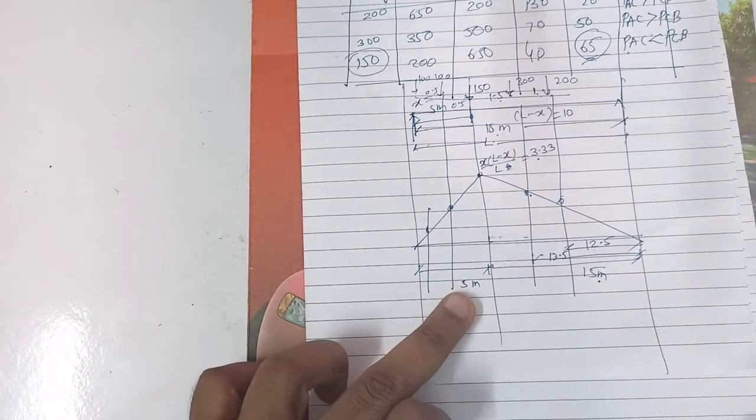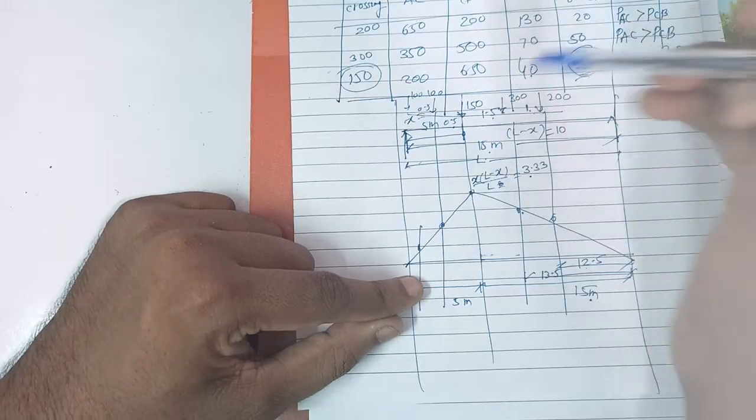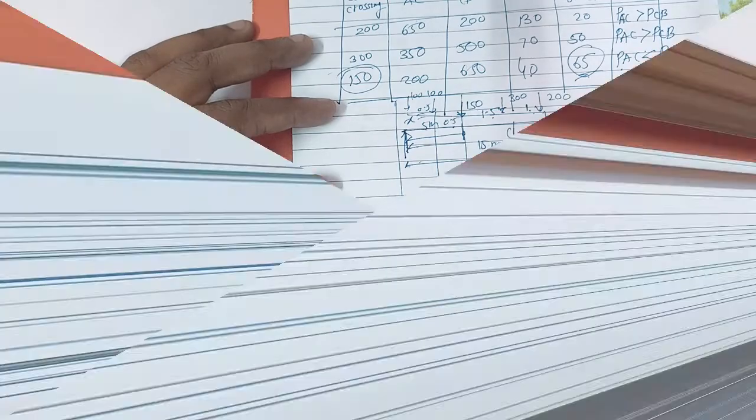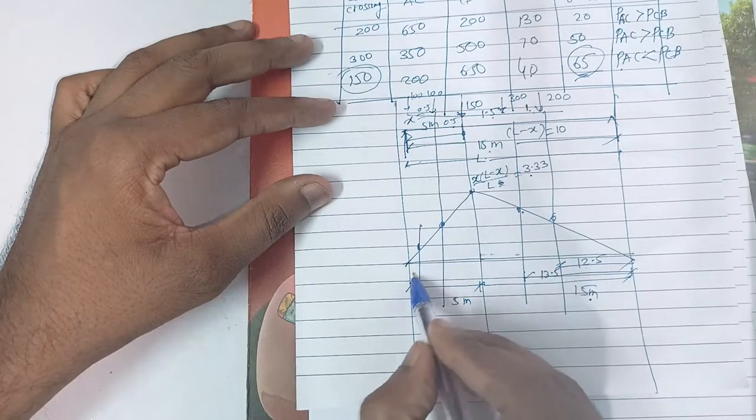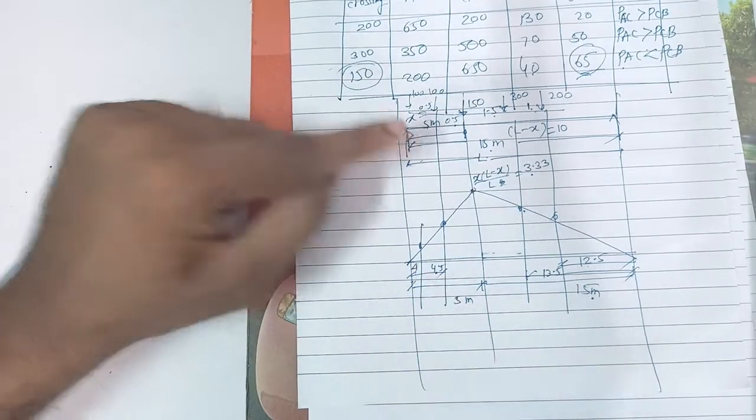Here also we can calculate. This is 5 meter, so 5 minus 0.5 will be the distance of this. 5 minus 0.5 is equal to 4.5. So here the distance is 4.5. Then 4.5 minus 0.5 is equal to 4 meter distance.